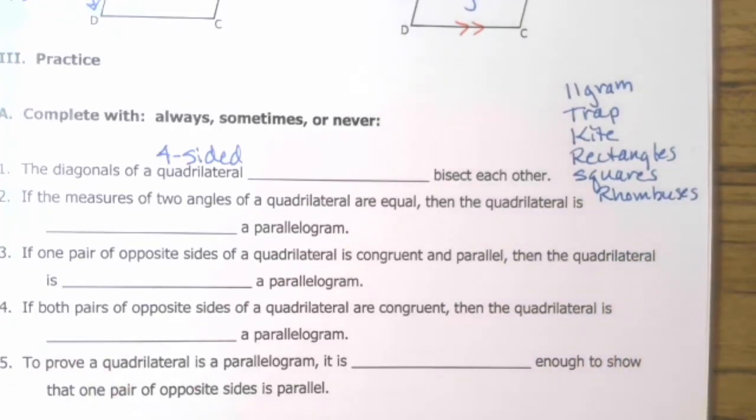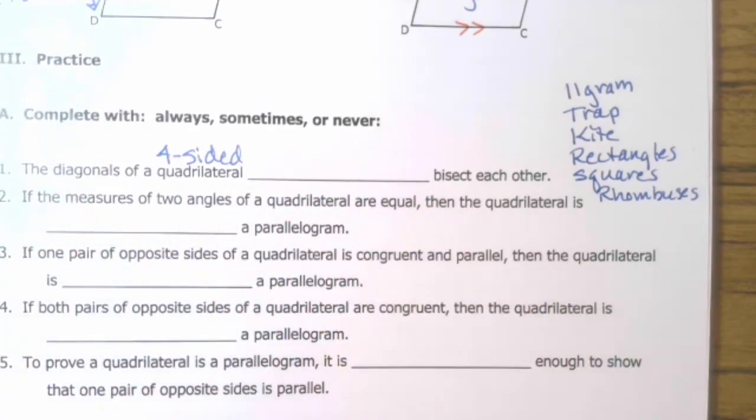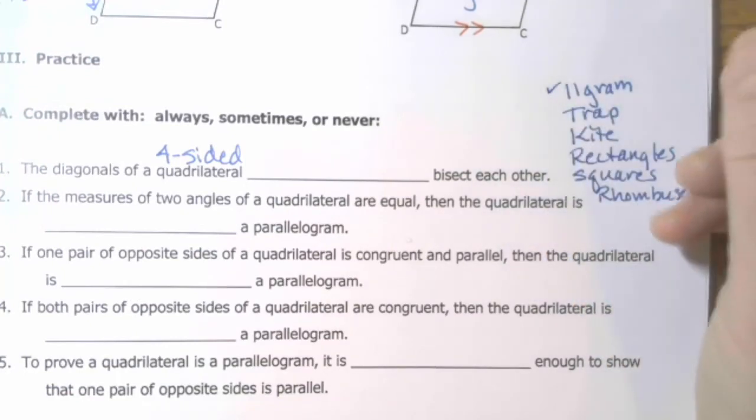So all of those are four-sided figures. So do all of them have diagonals that bisect? Do some of them have diagonals that bisect? Do none of them have diagonals that bisect? So for a parallelogram, yes, they bisect.